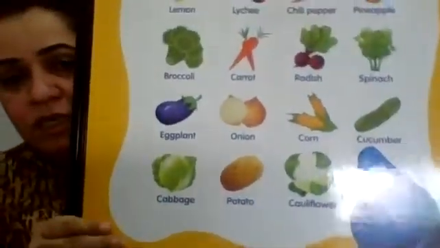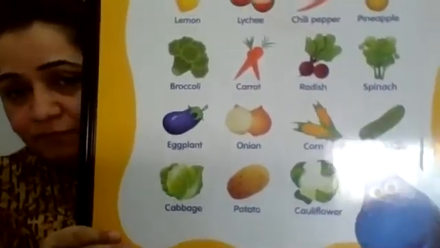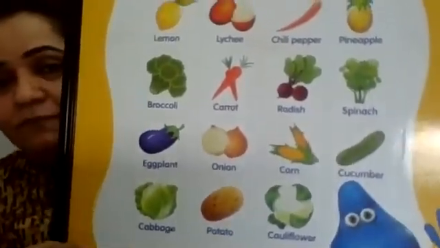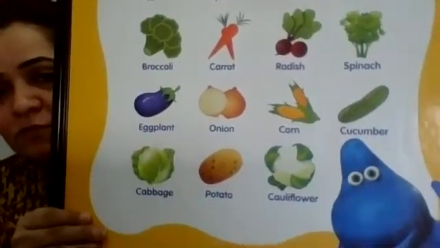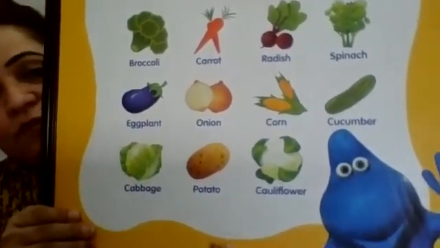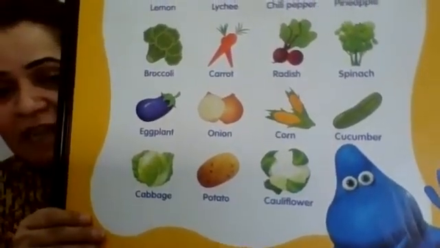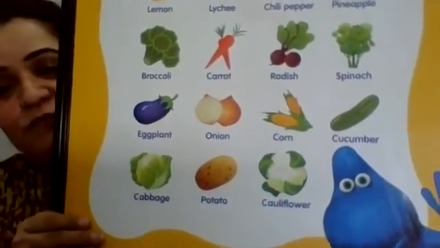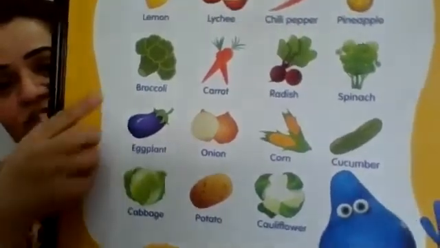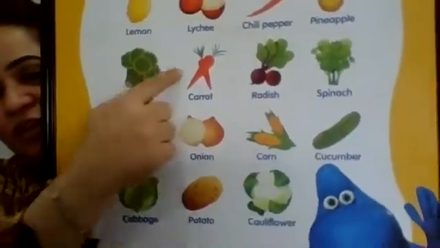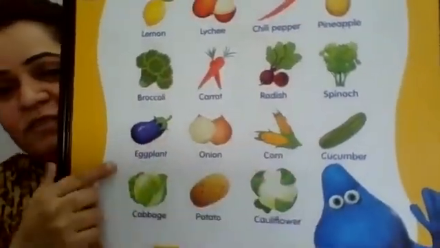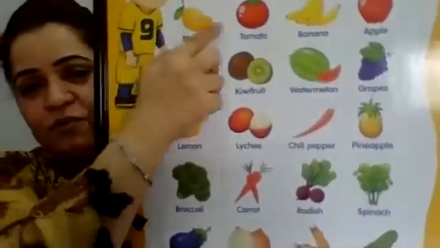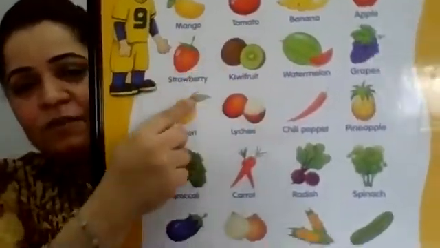There are fruits as well as vegetables, but we are only going to take the names of the vegetables. If you look at this, the first one, from here the vegetables start. Up over here they're all fruits, so we will do them later.